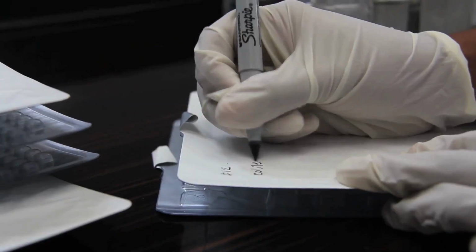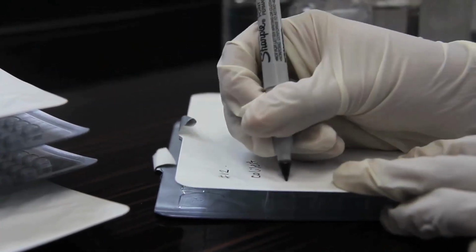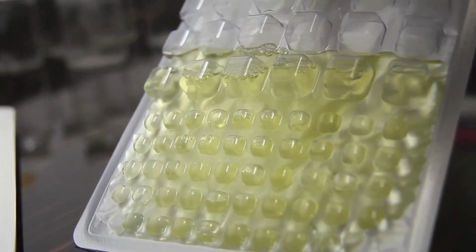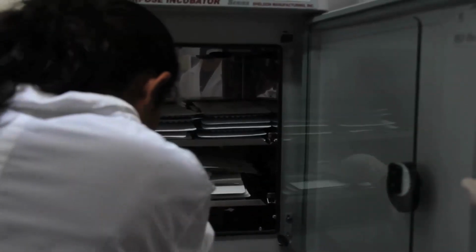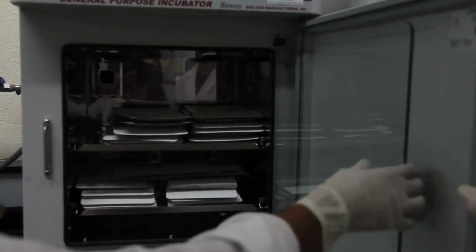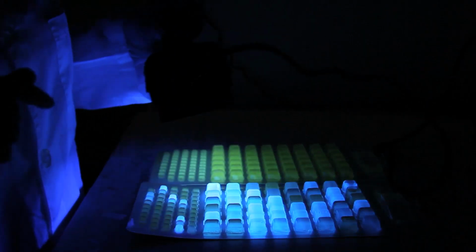Right now, I'm just labeling the Quanti-Trays for when we put the sample in them, seal them in the Quanti-Tray sealer, and then put them in the incubator. Right now, we're looking at the wells that light up with the UV light. This means that there is presence of Enterococcus or fecal coliforms within the water sample that it was taken from.